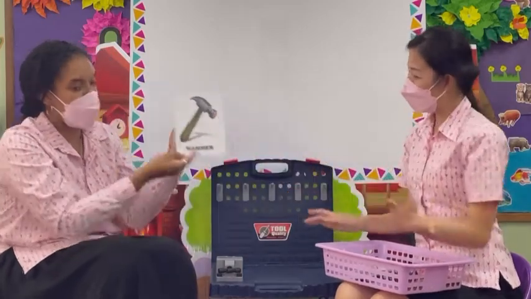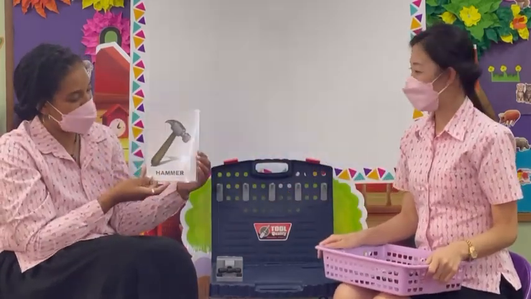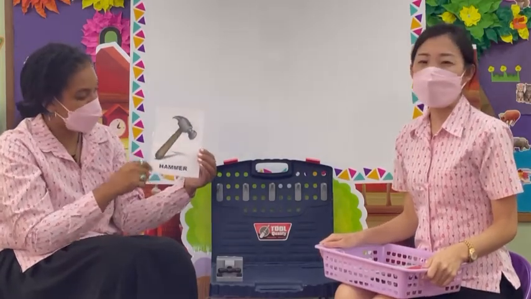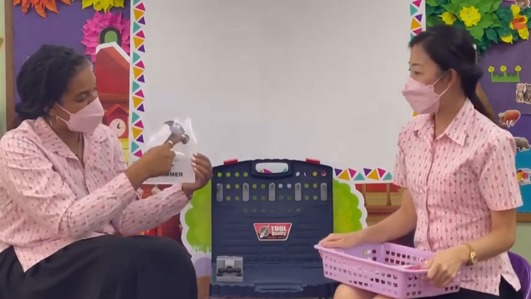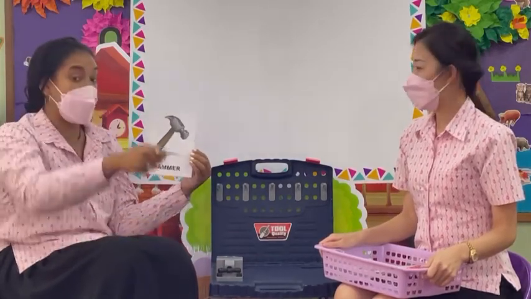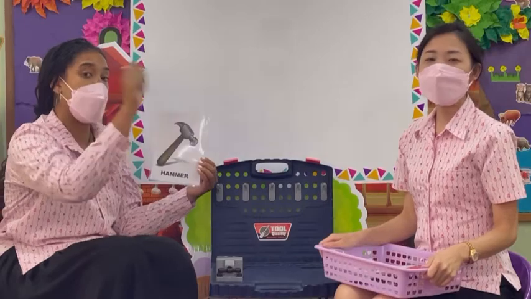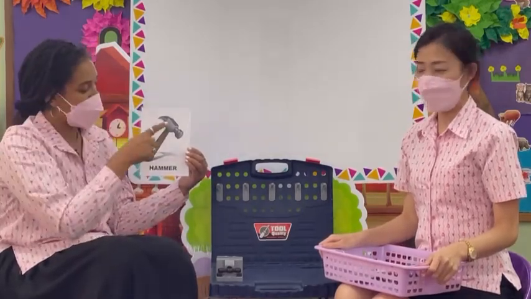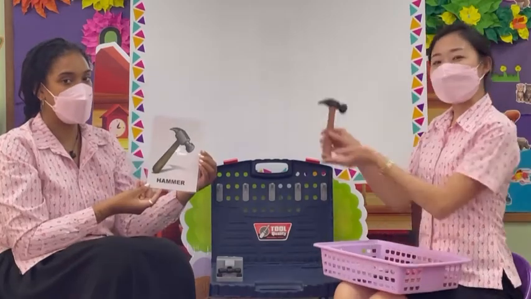Ta-da! Okay, our first tool for today, here we have a hammer. Hammer. And a hammer is very, very heavy. And a hammer is heavy, so it can help us knock in nails. We often use a hammer to knock in nails. Hammer.